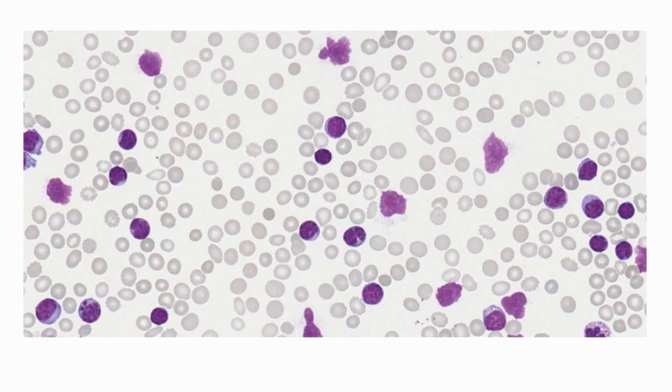On this slide we have more smudge cells. There's a couple at the top, one to the left, and one towards the right, and lots of small mature lymphocytes. The other way you can think of the chromatin, or the other pattern that you might see in the chromatin, is what we call a baby's bum's clefts.